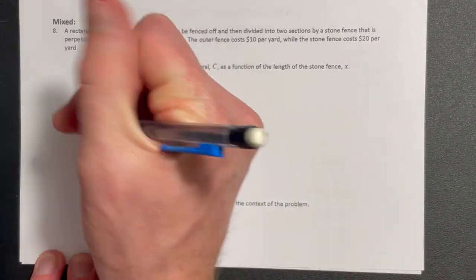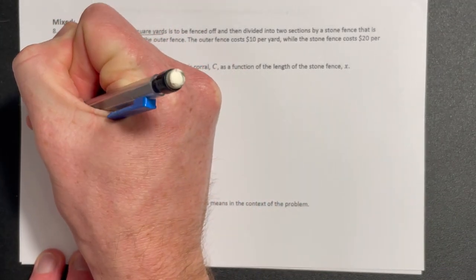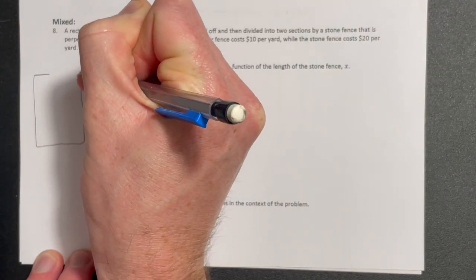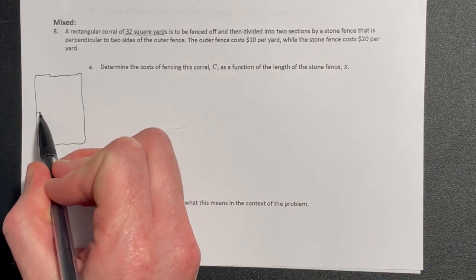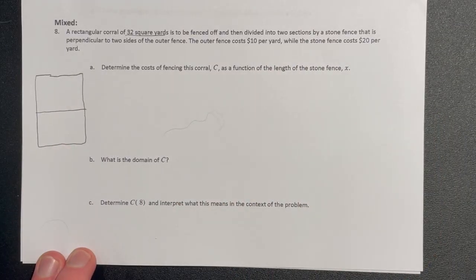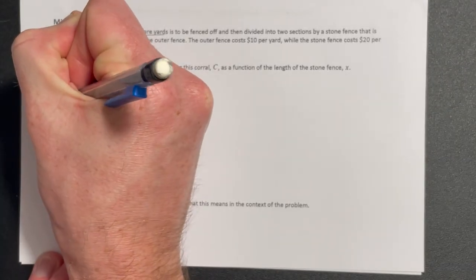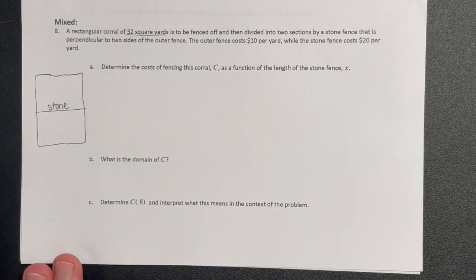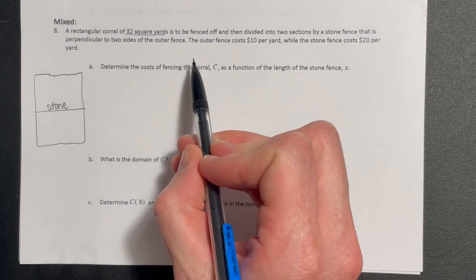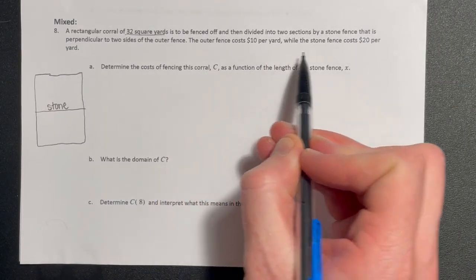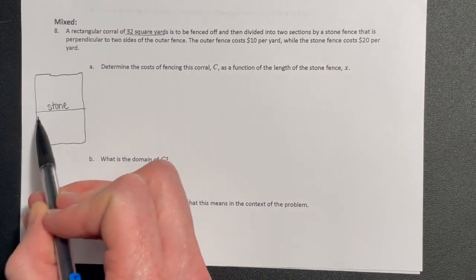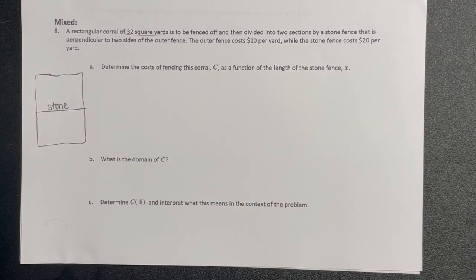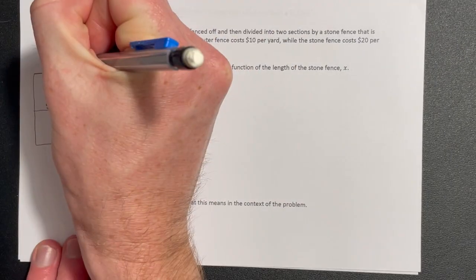Well, let's try to make a picture that would make sense of what's going on. So I'm going to create a rectangle, and it is divided into two sections. I'm just going to specify this is the stone fence in this case. The outer fence costs $10 per yard, while the stone fence costs $20 per yard. So there's a reason why we want to specify that that is the stone fence, but we don't really know what the dimensions of this rectangle are.